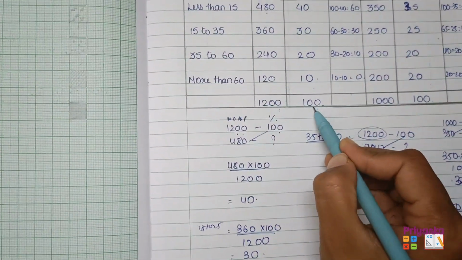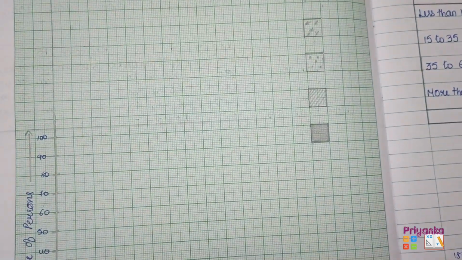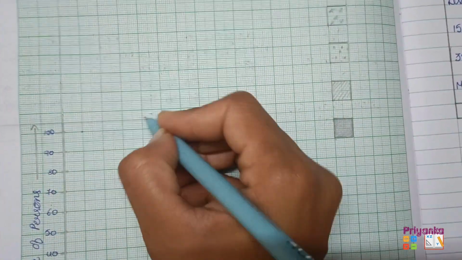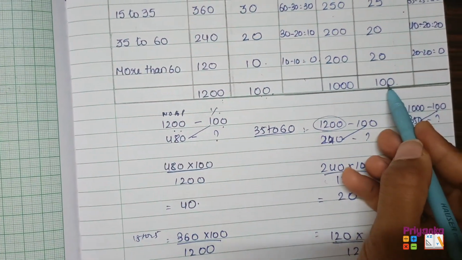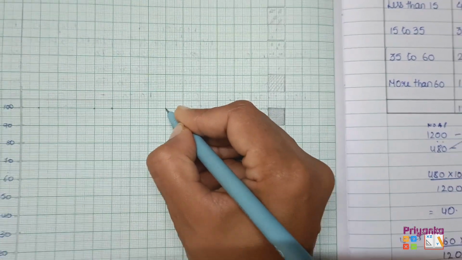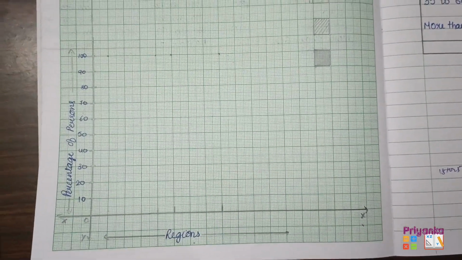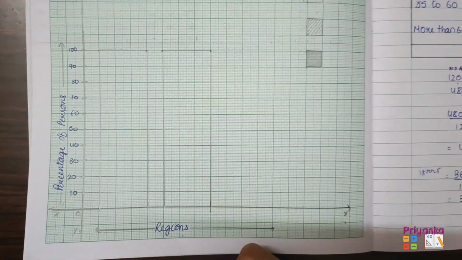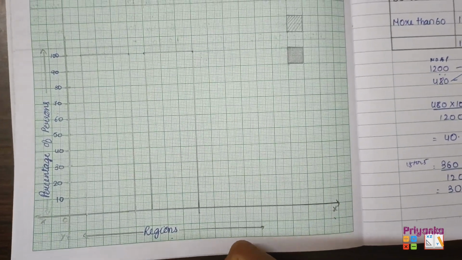Here we are going to take 100 as the total. So the bars will be prepared till here for both, because here also 100 is the total. For both bars we are going to take up to 100%, and in that we are going to make a division. Bars are ready, and here we are going to make a percentage divided bar diagram.